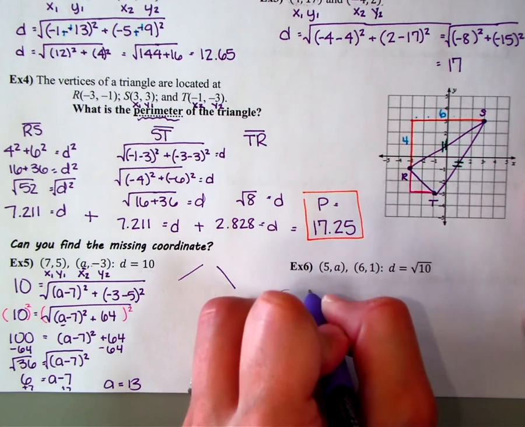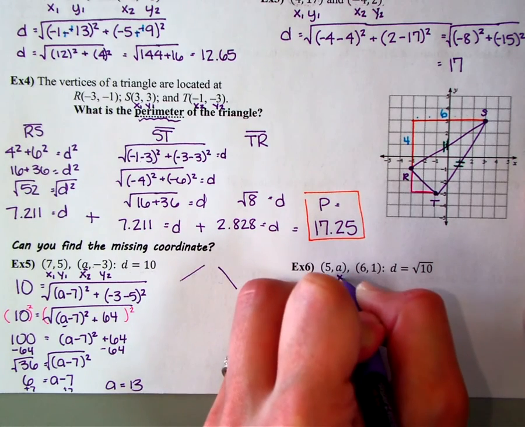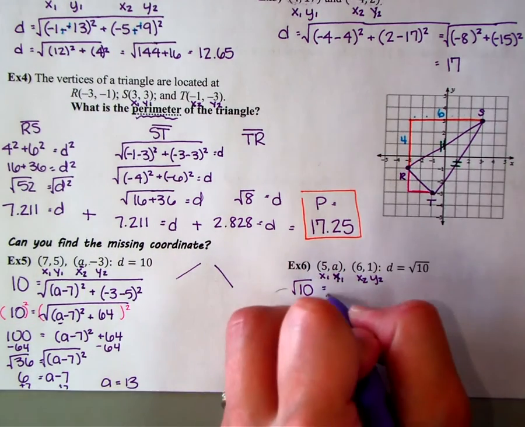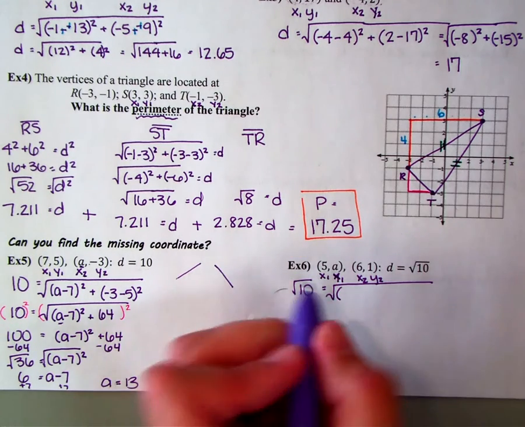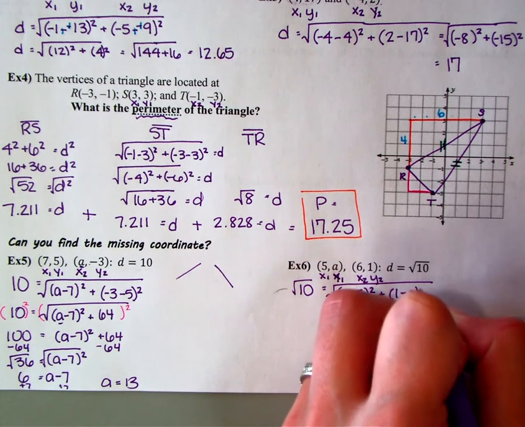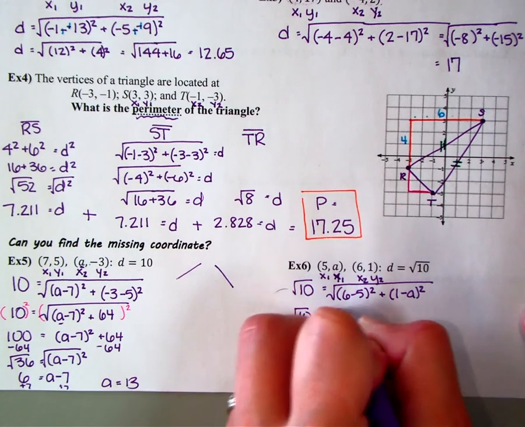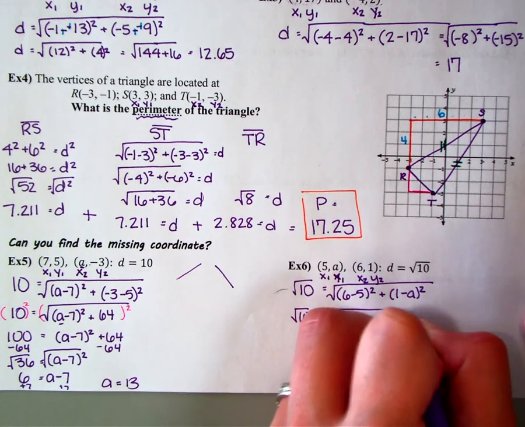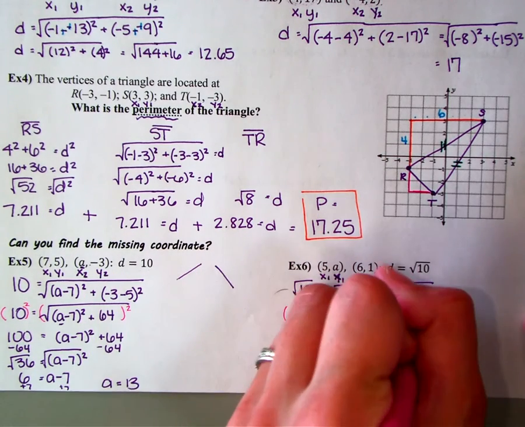All right, let's try one more. We've got a distance of the square root of 10. We've got an x1, y1, and an x2, y2. We're missing the y1. And so we'll plug in everything else that we know into the distance formula. So we'll have 6 minus 5 squared plus 1 minus a squared. We'll simplify where we can. And then to get to that variable, we're going to square both sides.